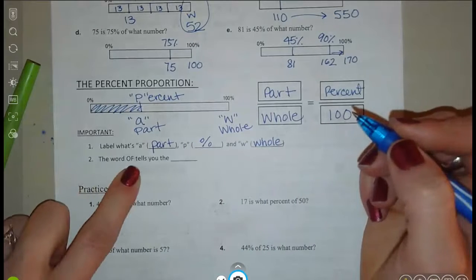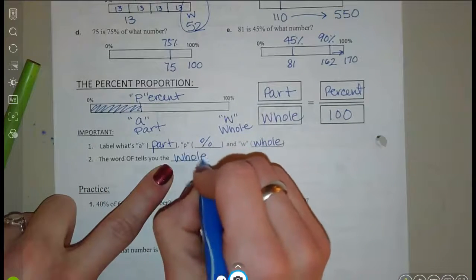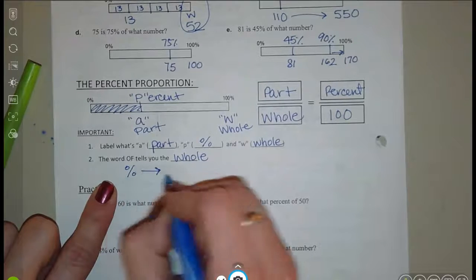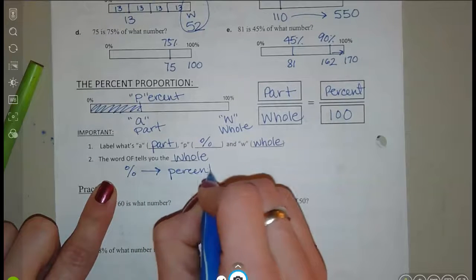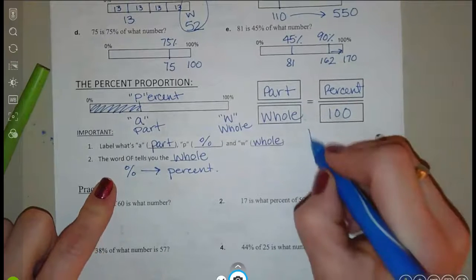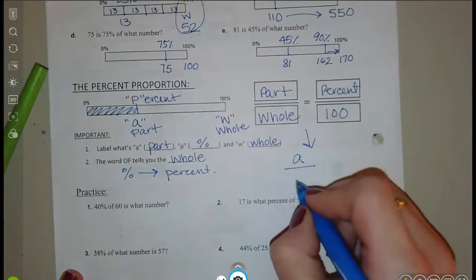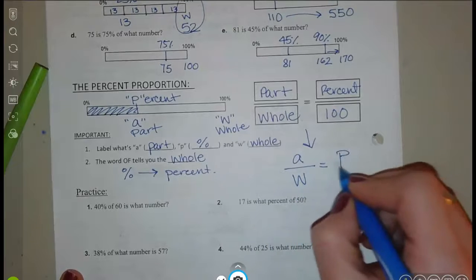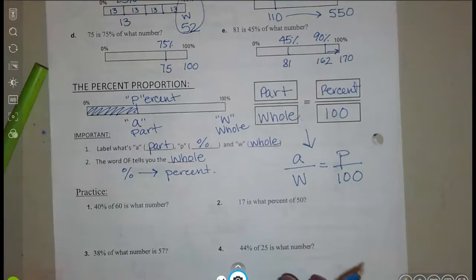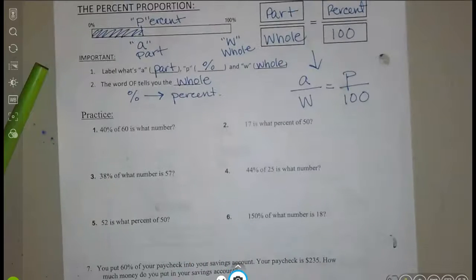Clue words here, the word of tells you the whole. And if you need to remind yourself again, the percent sign is a clue that you're talking about the percent. Okay? So, I'm going to write this down again with the letters because that's easier. And you're going to hear me say this 47,000 times in this chapter probably. A over W equals P over 100. There's your percent proportion. Now, when we get into more story problems, we need to think just a little bit first about what's A, what's P, and what's W, and then we put it in the proportion and cross multiply.